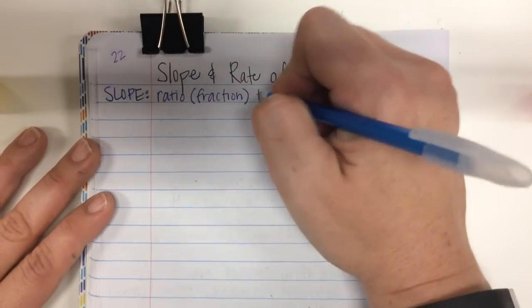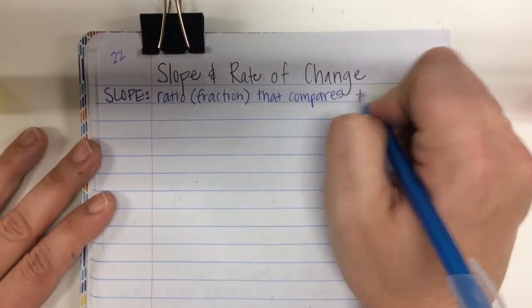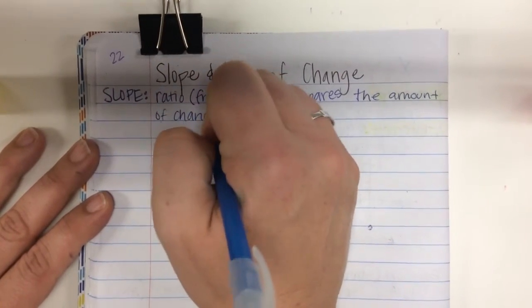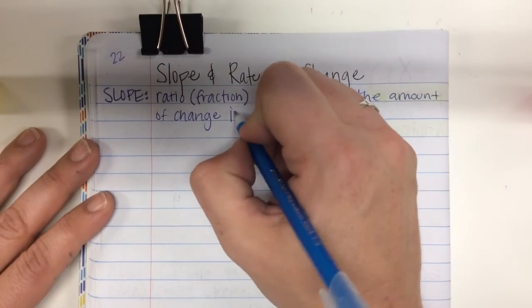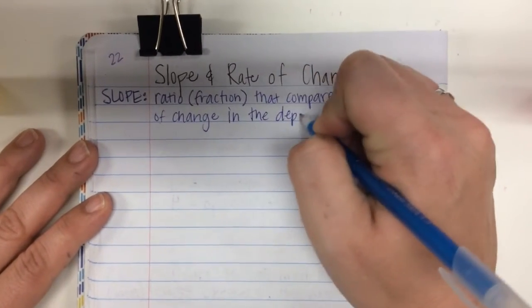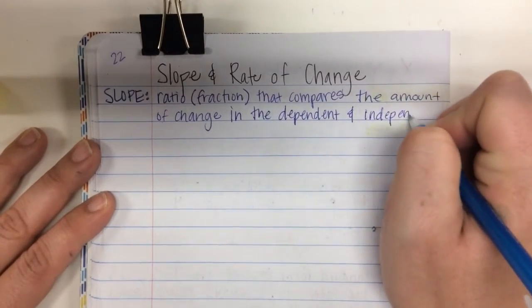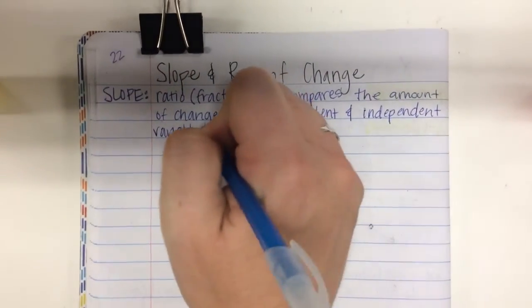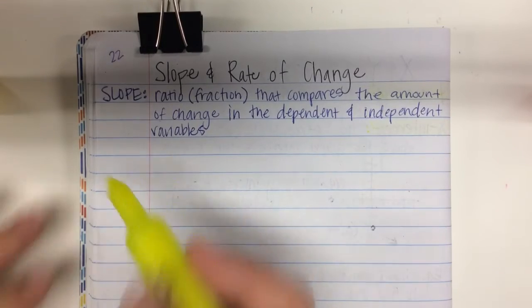It's a ratio that compares the amount of change in the dependent and independent variables.